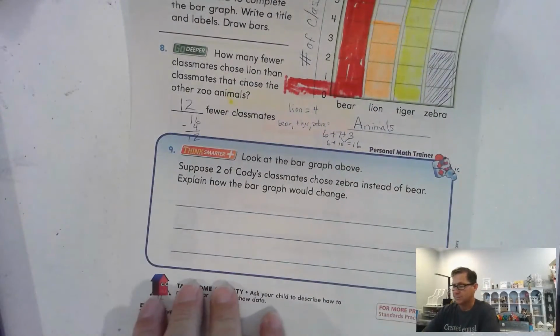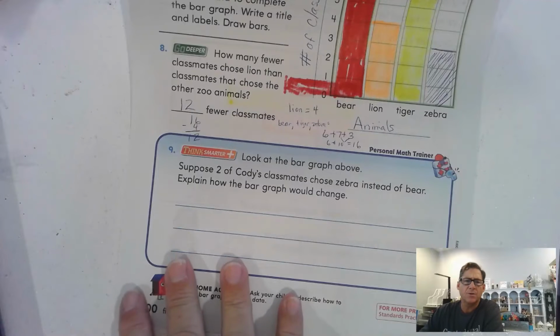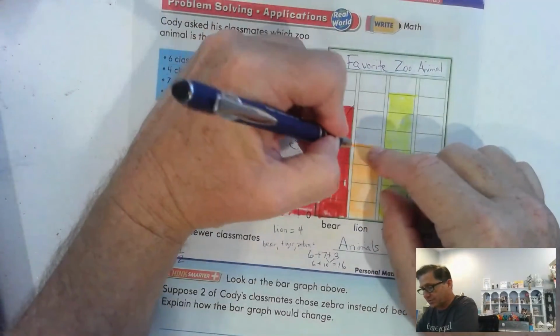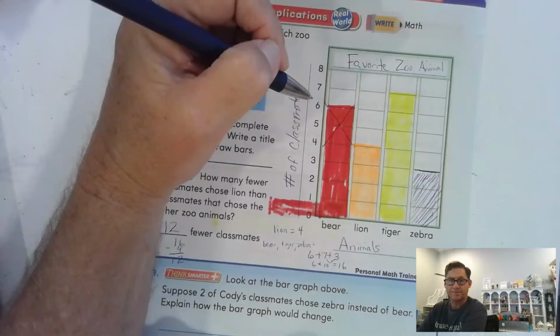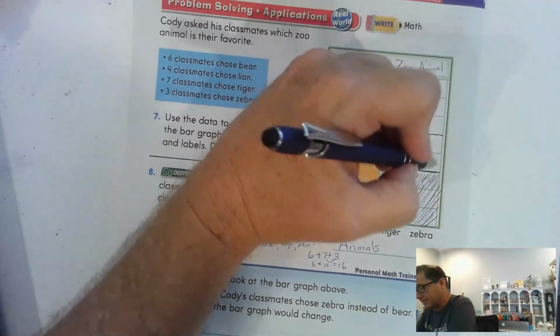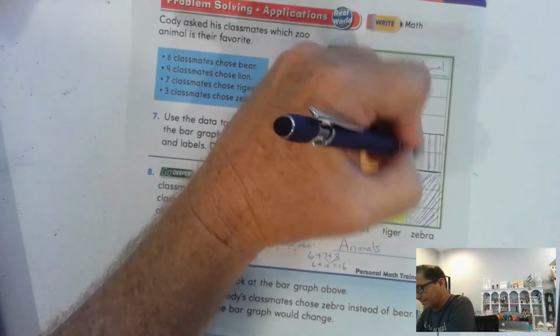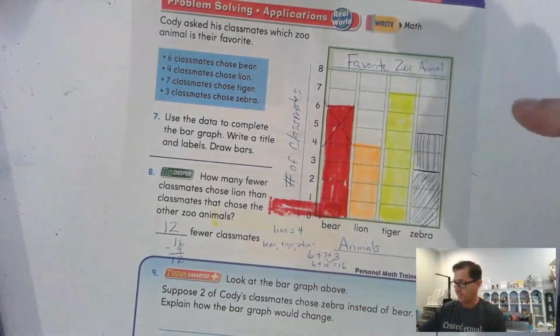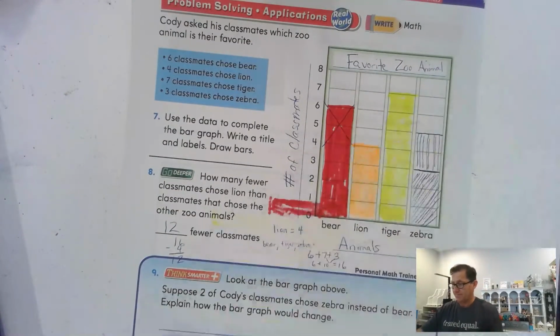And number 9, look at the bar graph above. Suppose 2 of Cody's classmates chose zebra instead of bear. Explain how the bar graph would change. So basically what we're saying is, okay, let's get rid of 2 of those for the bear and give them instead to the zebra. Okay, so how would it change? We took 2 from the bear and they switched it to zebra.